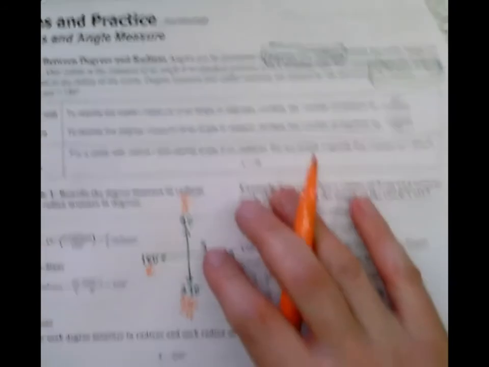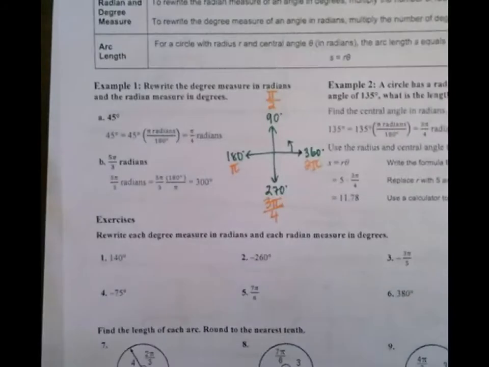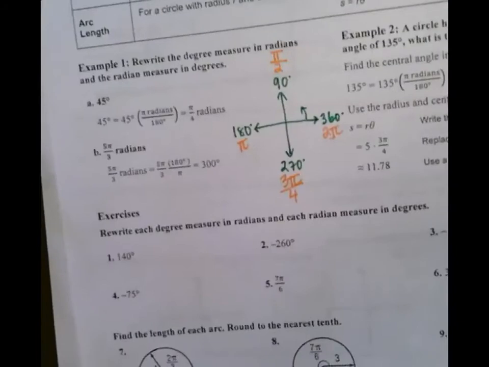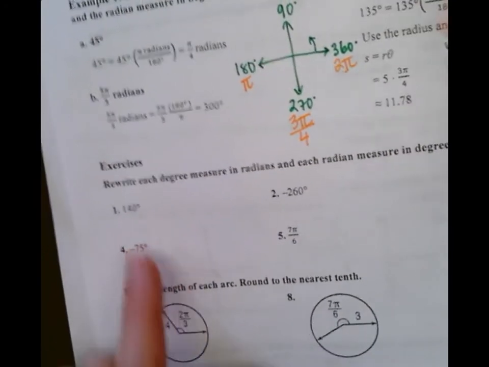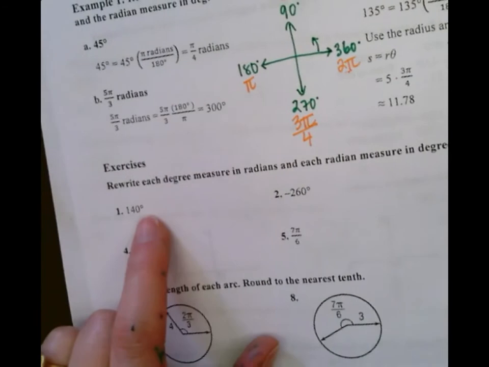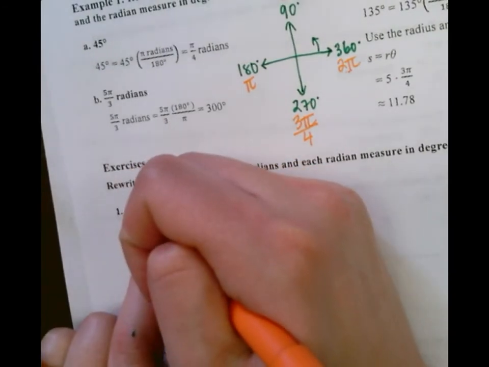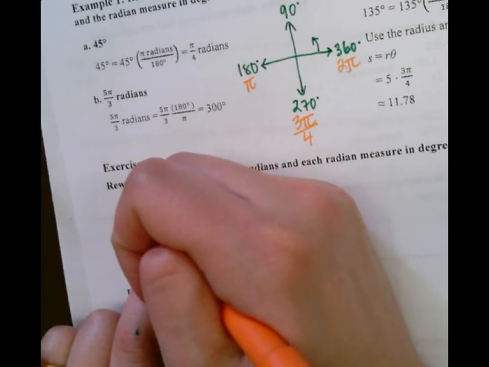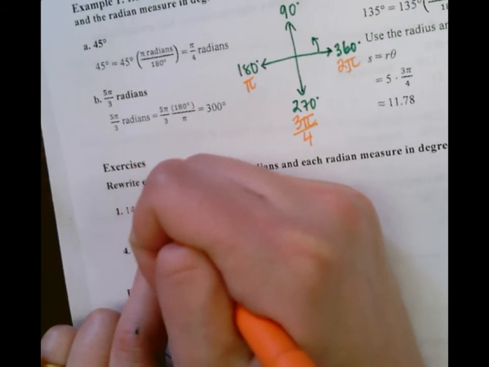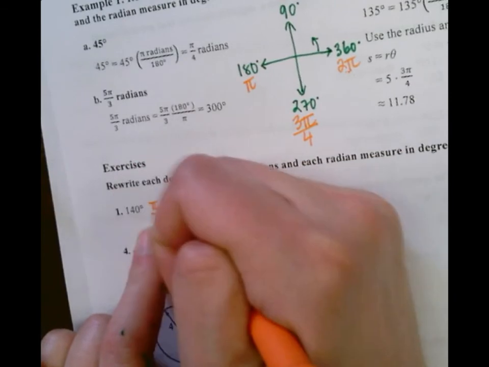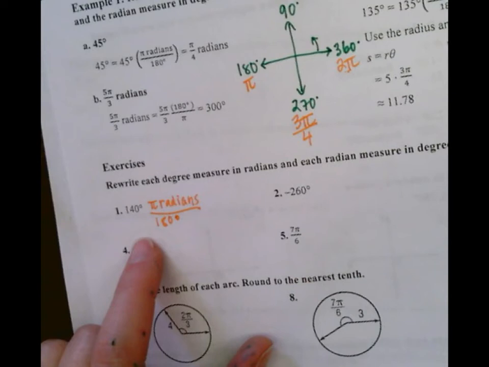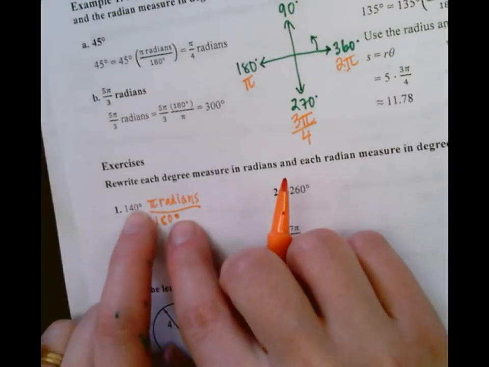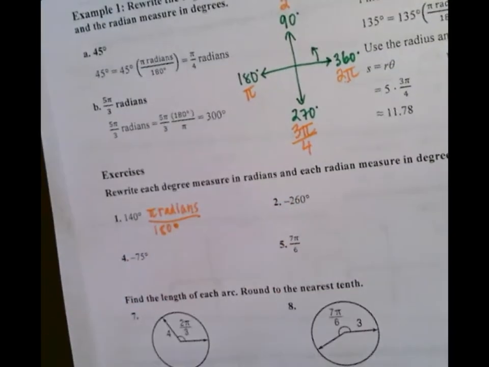So if we look at a quick example, number 1 down here, it says 140 degrees. I'd like to convert that into radians. The way I remember which one to put on top is you always want to put the unit you want to get to on top. So I know I want to get to radians, so I'm going to do pi radians divided by 180 degrees. Okay, and the idea is that your units on top and bottom here will cancel and you'll be left with the units on top.